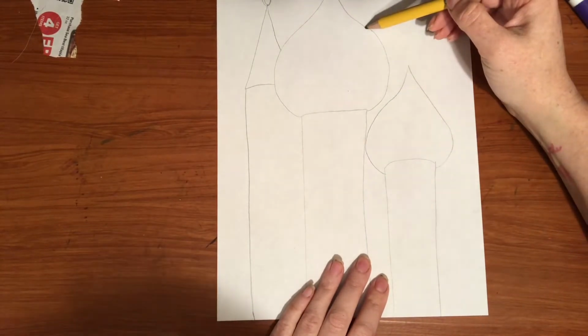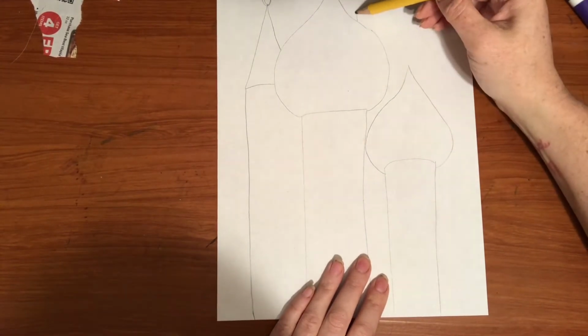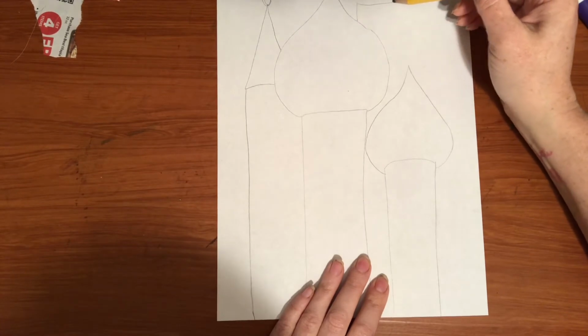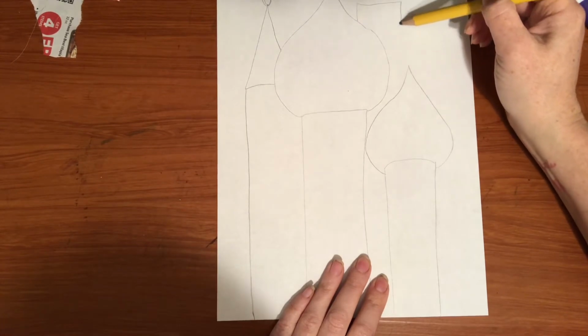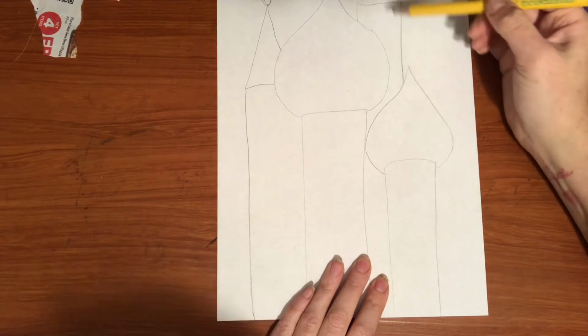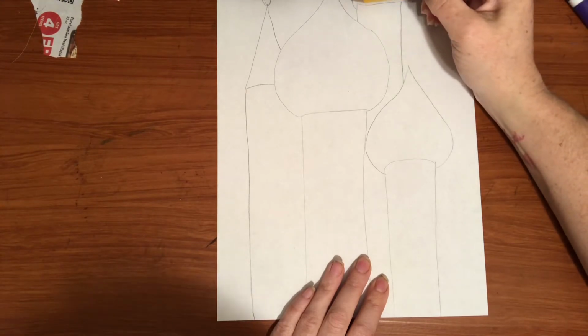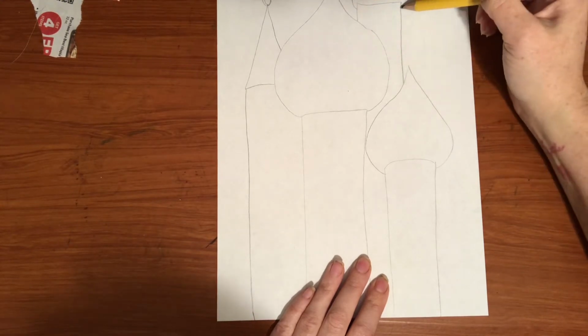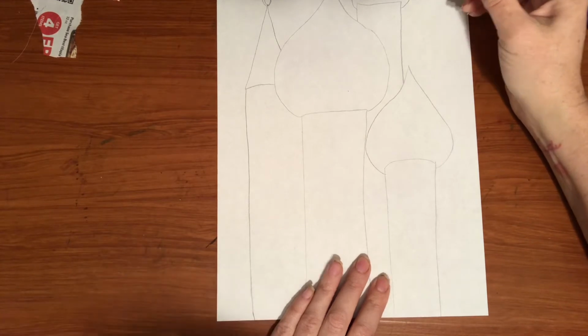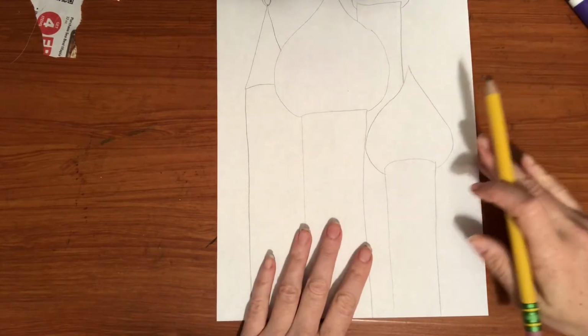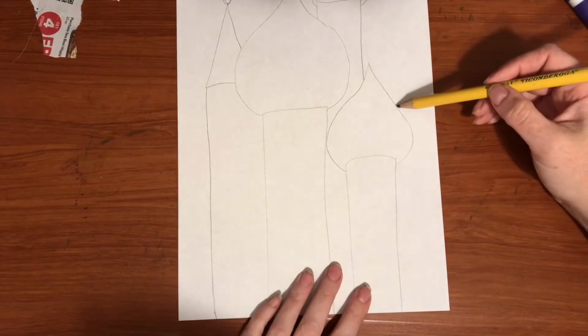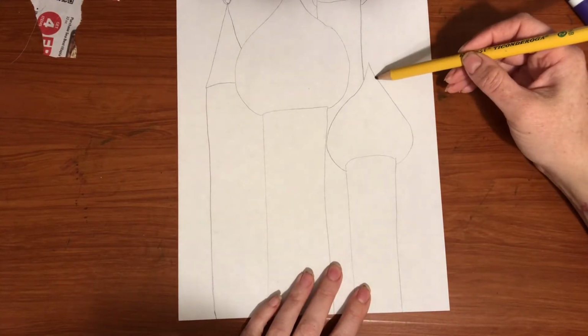So I think back here, I will have one that goes behind, maybe straight behind these buildings. And then I can put another of that curved dome shape on it. And then we could have another one that maybe comes up here.